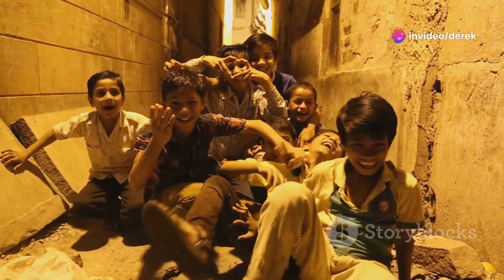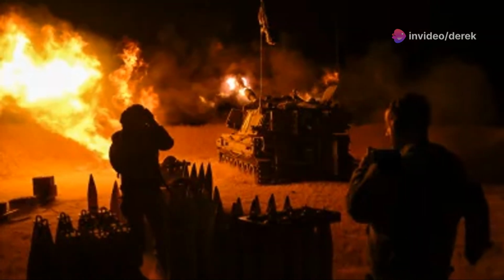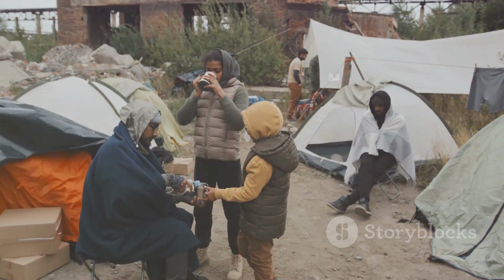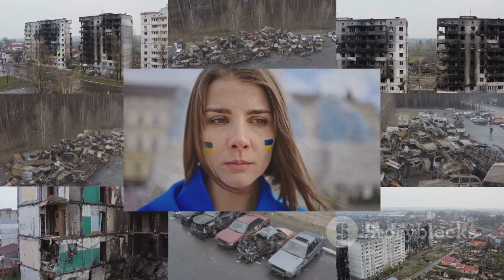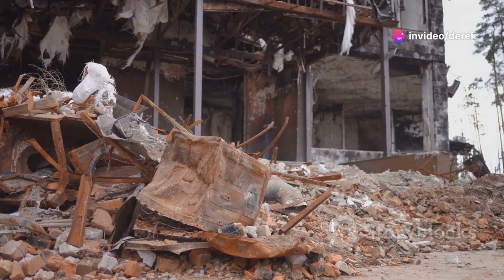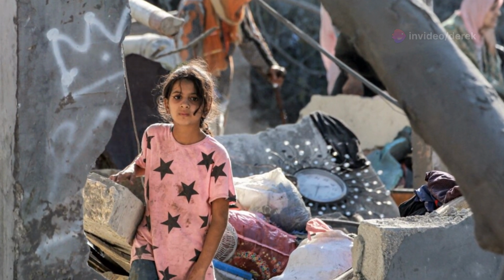We must remember the children of Gaza who have known nothing but war and blockade. We must remember the families torn apart by violence and displacement. We must remember the innocent civilians caught in the crossfire. Their stories are a stark reminder of the urgency of peace. The international community has a moral obligation to act.